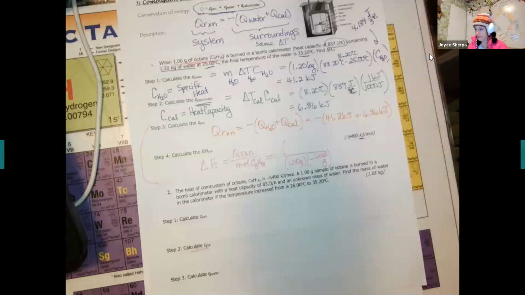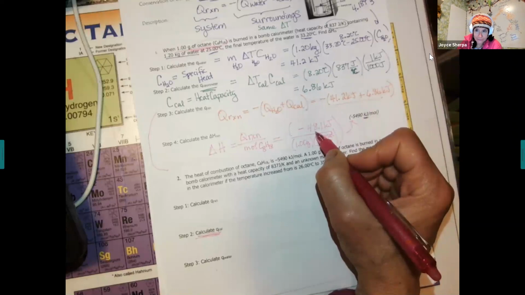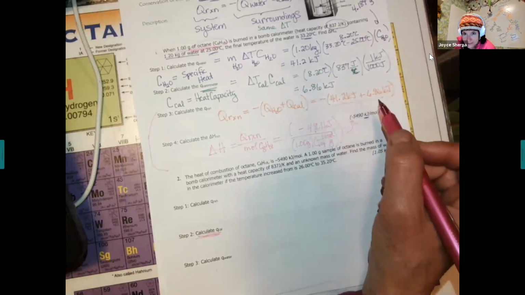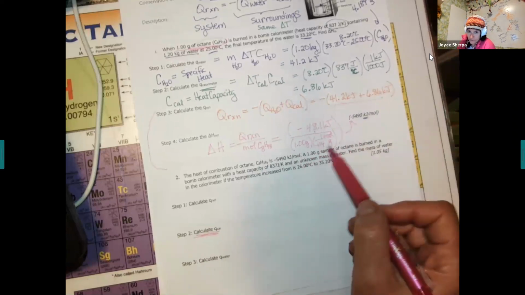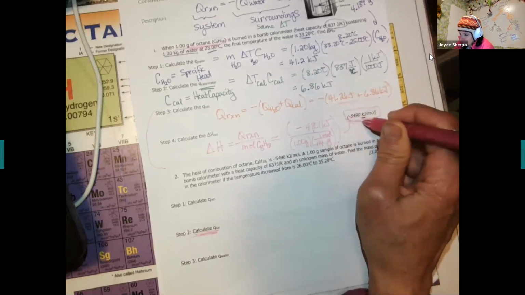Hopefully you're all back. All right, so up here, when we add these two together, you should get negative 48.1 because we are limited to the 10th place. You can keep it in your calculator. And then on the bottom, you can figure out what this number is, or you can punch it all in. And we're limited to 3 sig figs. So the 0 is a placeholder.